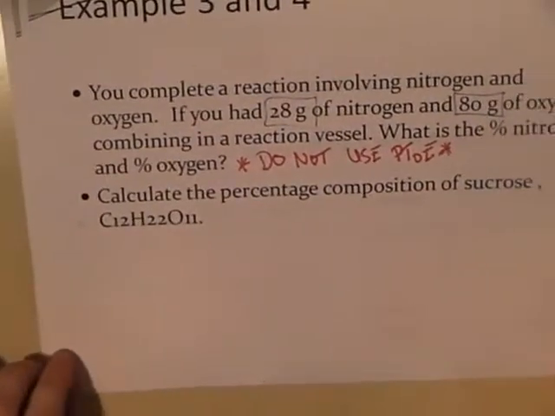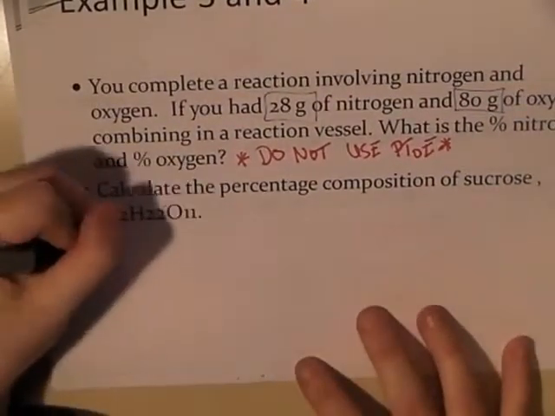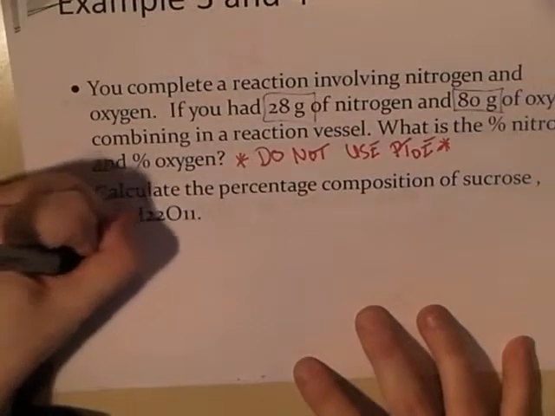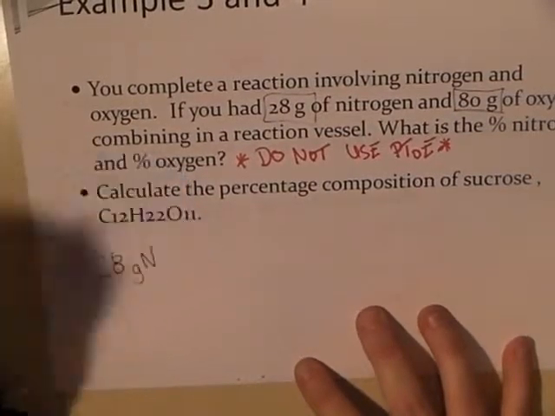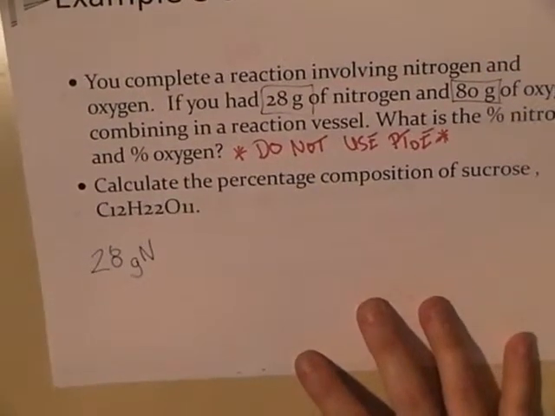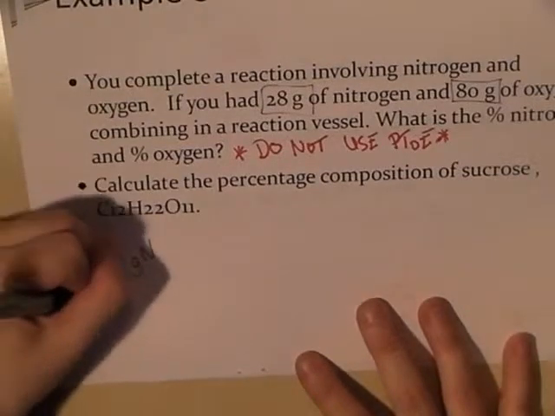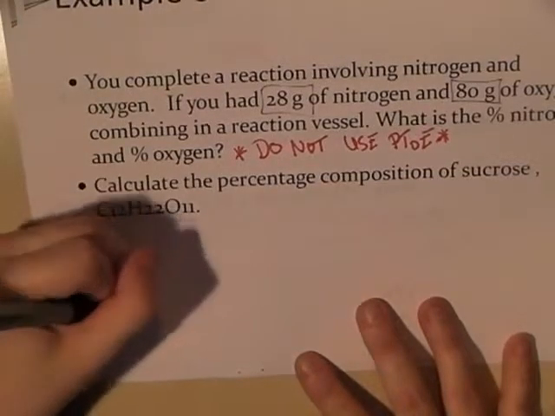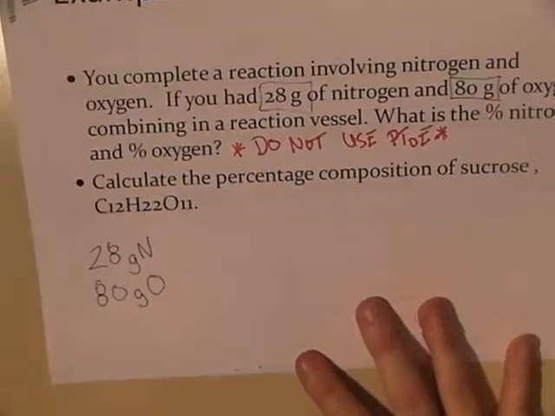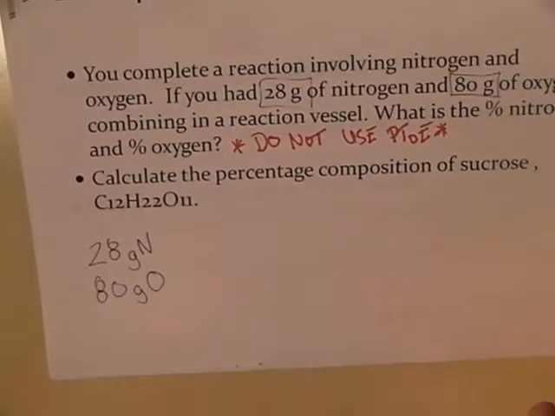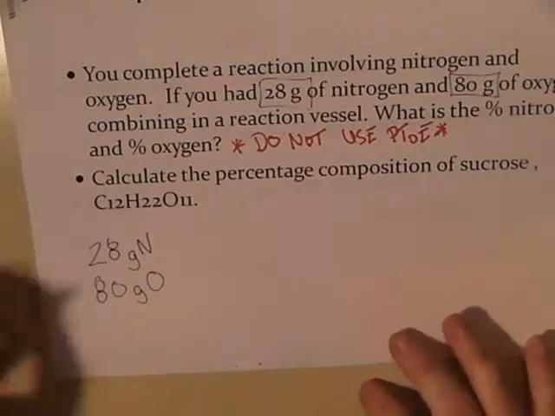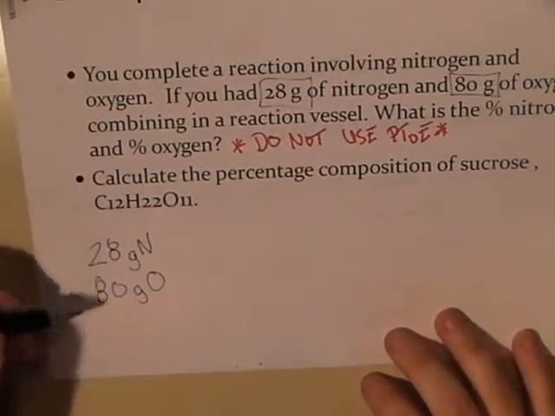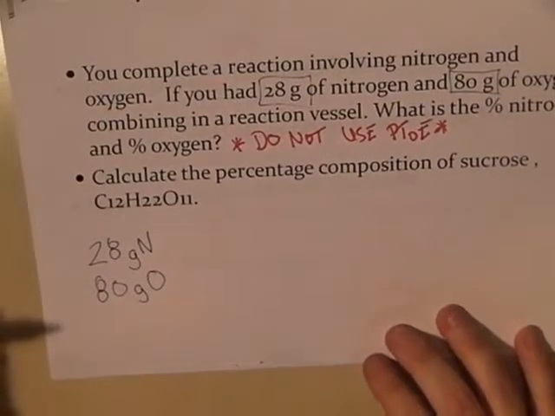Okay, so let's go ahead and do this. So we've got 28 grams of nitrogen and 80 grams of oxygen. Nothing after the decimal in either one, so that just means we're going to stick to nothing after the decimal. So what do we need to do with these two numbers first before we can do any other math?